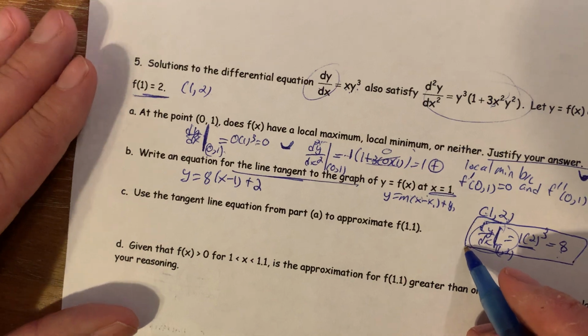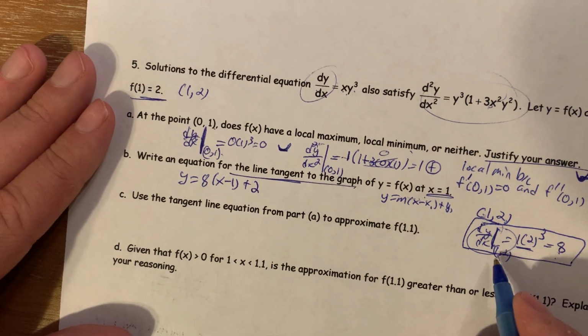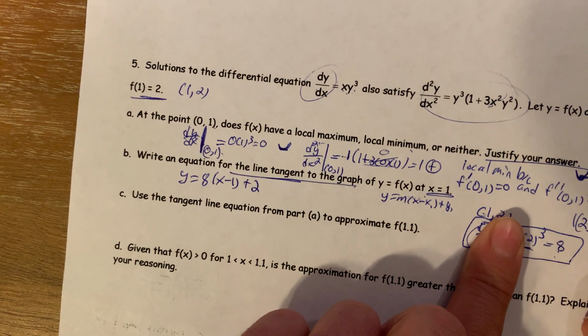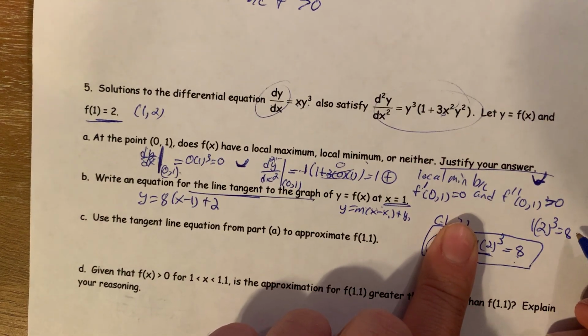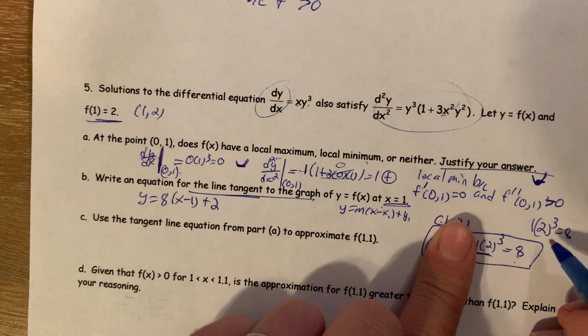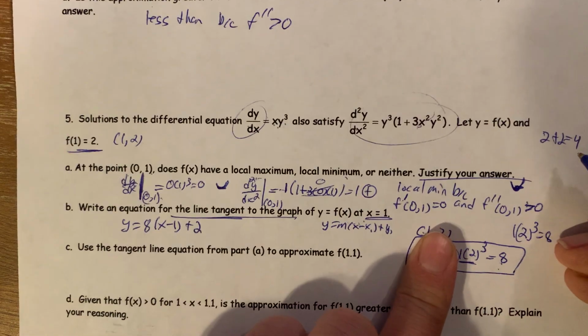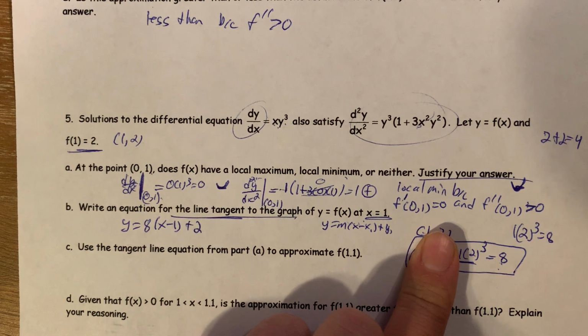I've seen some kids on the AP exam lose this point because if you just wrote 1 times 2 cubed equals 8, this is not good enough. It's a true statement, but it's like saying 2 plus 2 equals 4. Great, it's true, but it doesn't show that you knew anything.